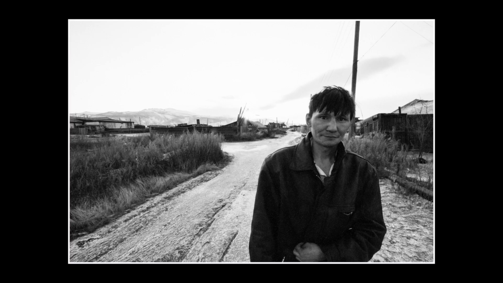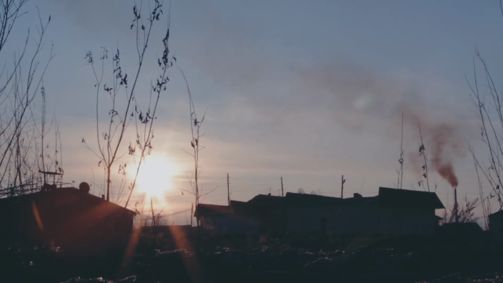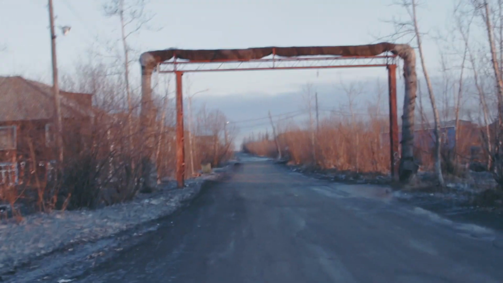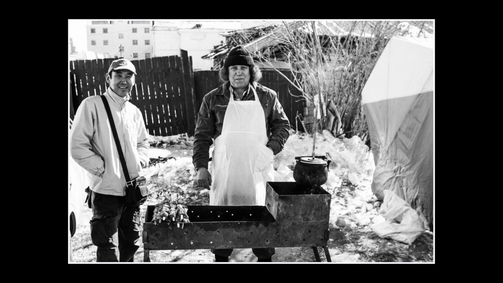I don't think anyone I ever met spoke a lick of English, but everyone was generally pretty friendly. And I don't even think anyone denied me the chance to take their picture. Everybody was pretty open. These dudes had a little shish kebab type stand on the side of the road. They were selling street food. Great, great faces.